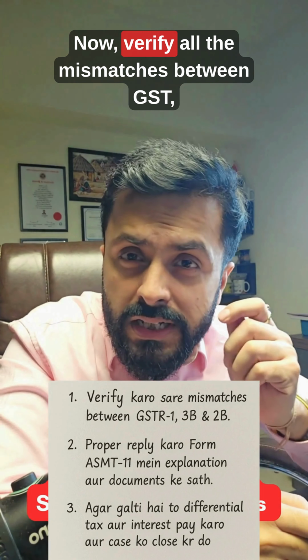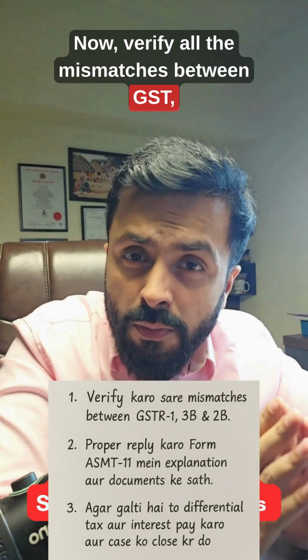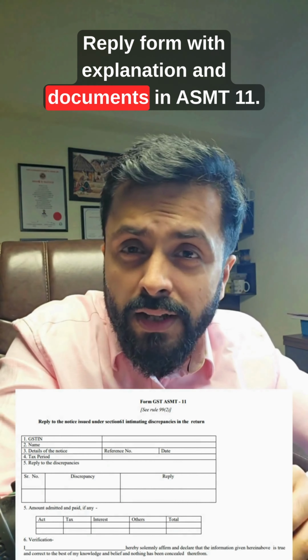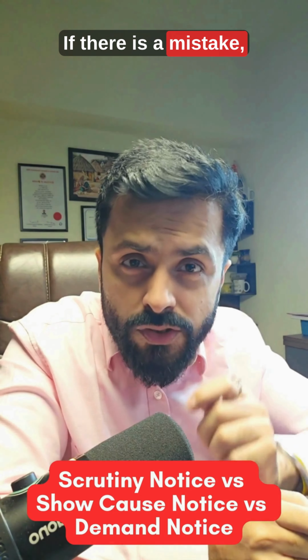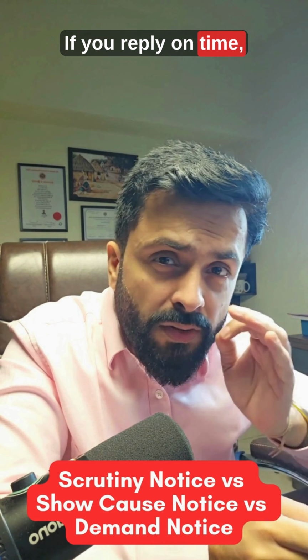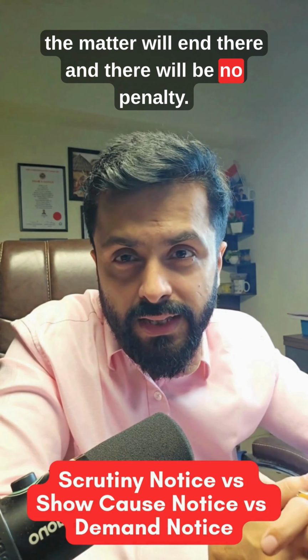What to do about it now? Verify all the mismatches between GSTR-1, 3B and 2B properly. Reply with explanation and documents in Form ASMT-11. If there is a mistake, then pay the differential tax and interest and close the case. If you reply on time, the matter will end there and there will be no penalty.